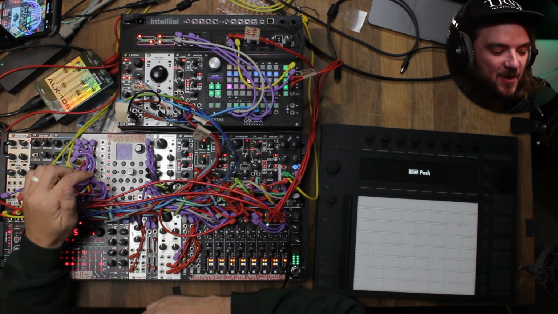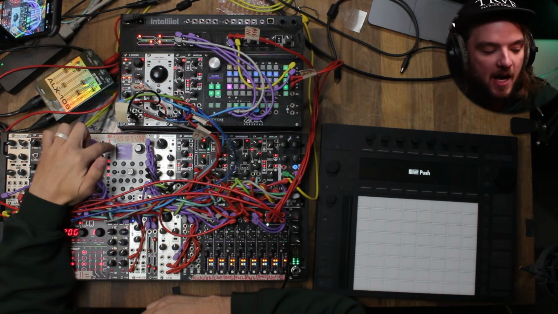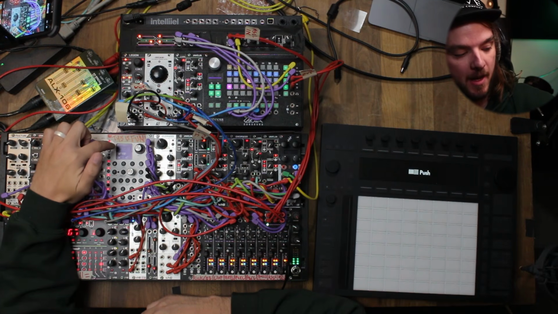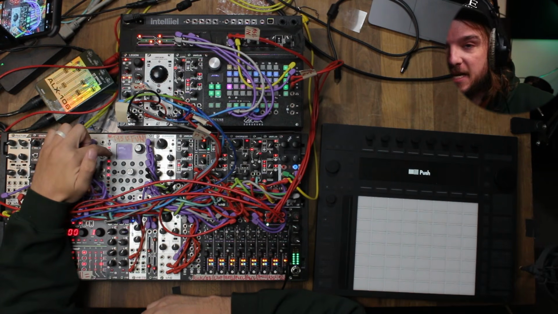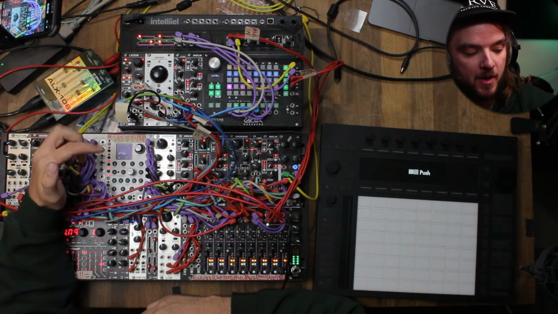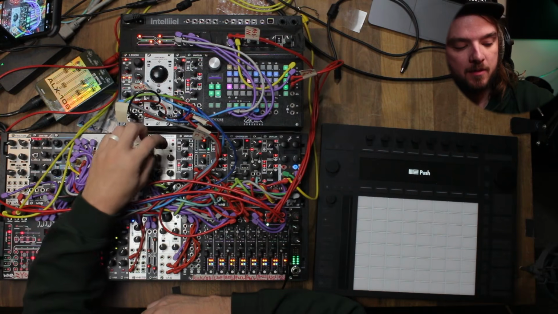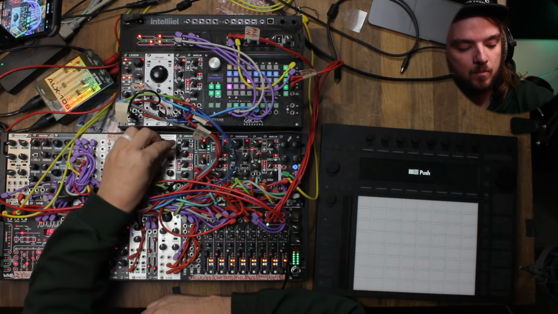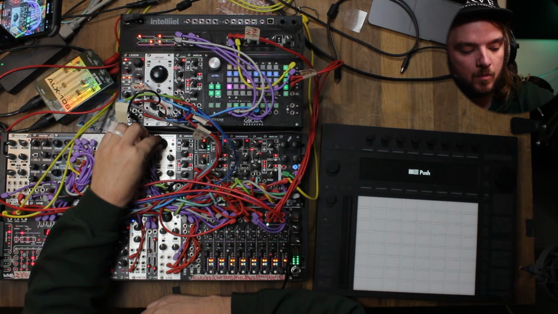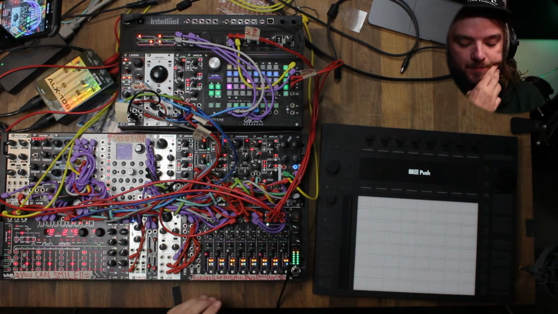Nice, dude. Very SP1200. I've got it set to 12-bit and 84% aliasing. So that's where we're getting that sound. Then we add a little bit of this filter on. That's kind of nice, right?